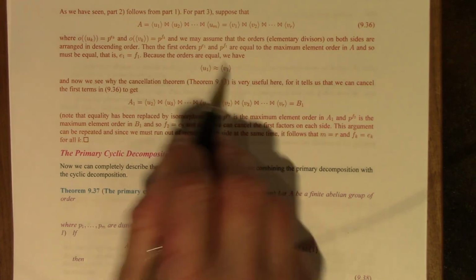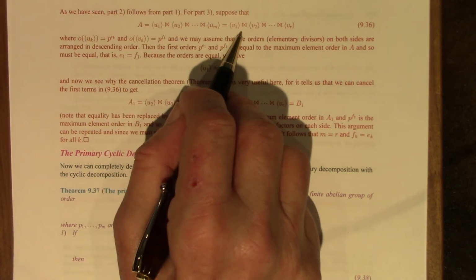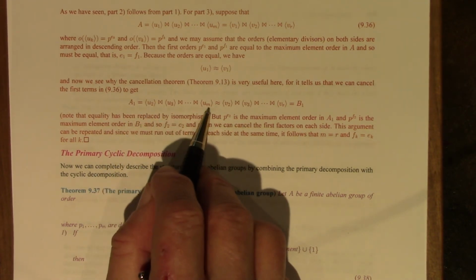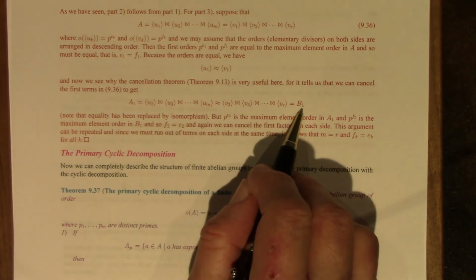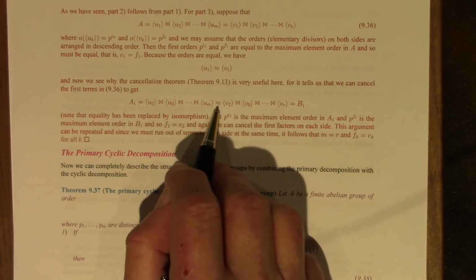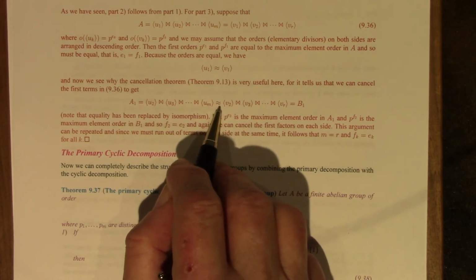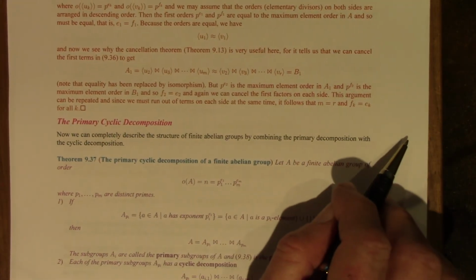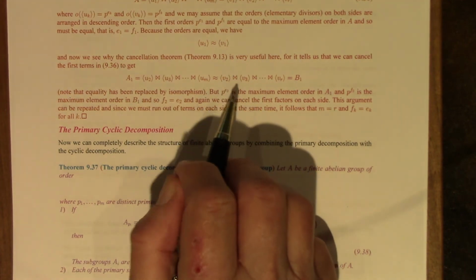This is what I called, at the time we discussed cancellation, the internal equality version of cancellation. We can cancel the first factors here. A1 is the product of the other factors involving the u's. B1 is the product of the other factors involving the v's. These, by cancellation, are isomorphic. We lose the equality. If you look back at the cancellation theorem, we lose equality. But it doesn't matter.